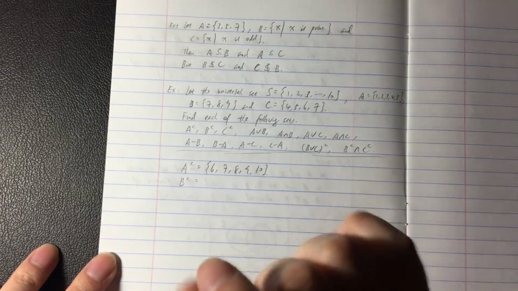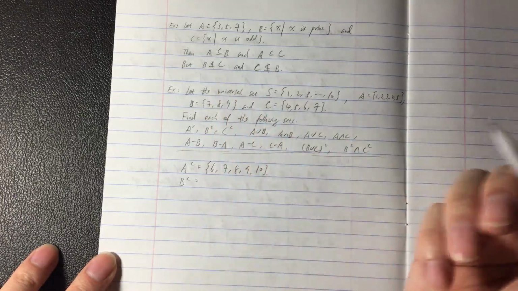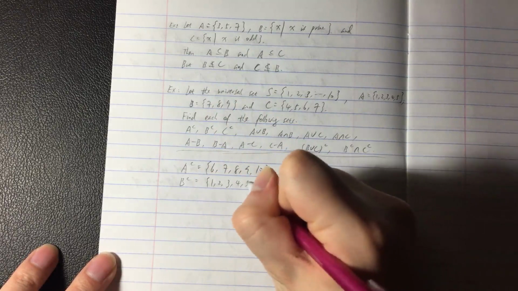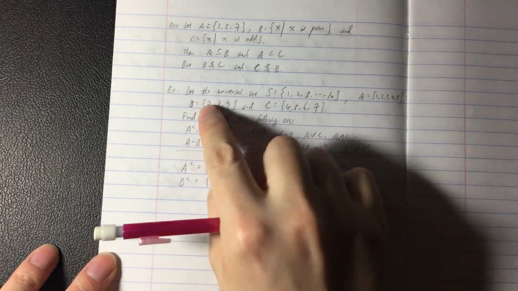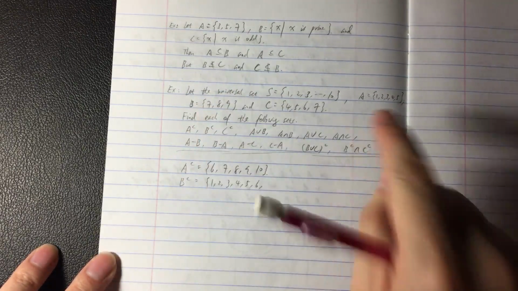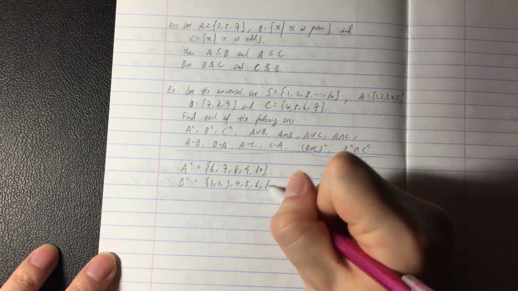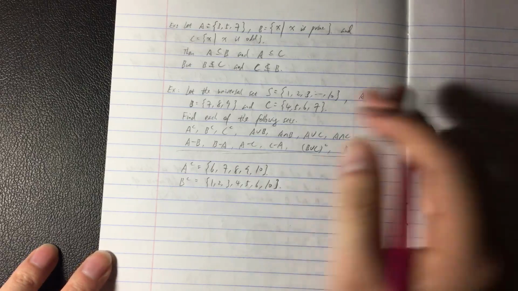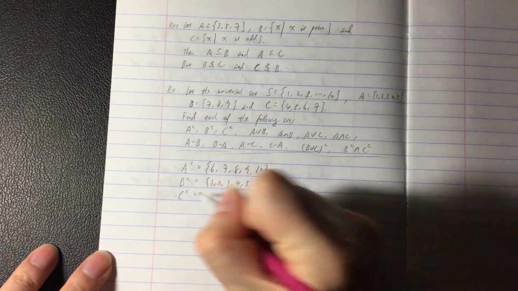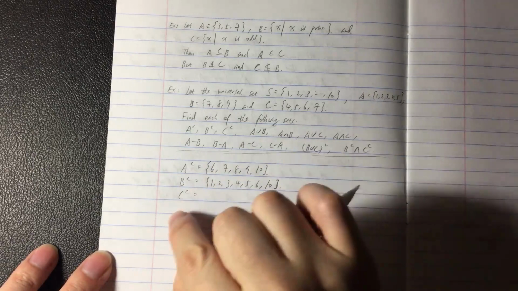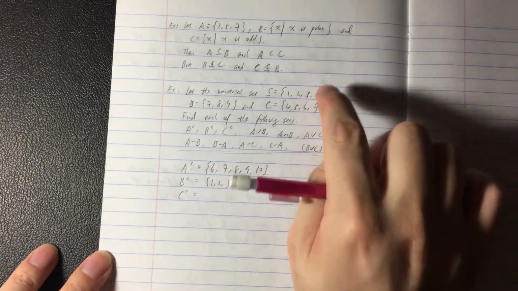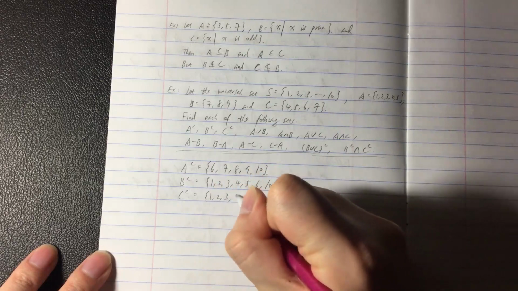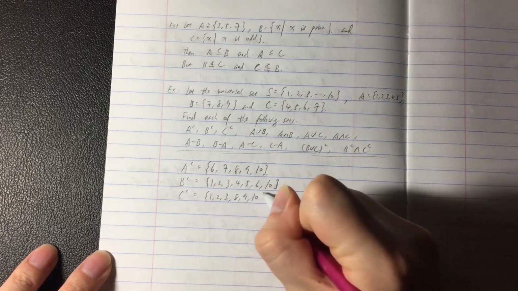What about B complement? B complement represents everything in the universe, but not in B. So what we have here is 1, 2, 3, 4, 5, 6. 7, 8, 9 belong to set B, but 10 is not in set B, so 10 is in B complement. Then next, for C complement. C complement represents everything in the universe, but not in C. So we have 1, 2, 3, 8, 9, 10.